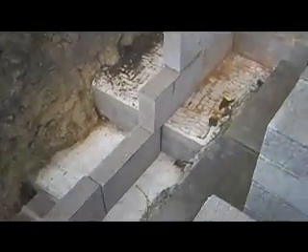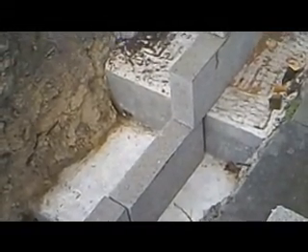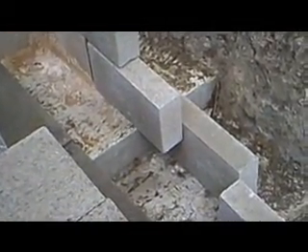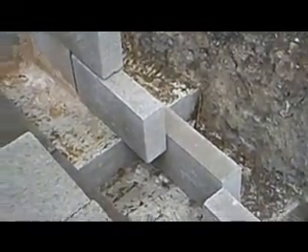Now the thing I have noticed is, looking at that side, that one's fairly level with the step. Looking at that side, you can clearly see that that block needs cutting or whatever.